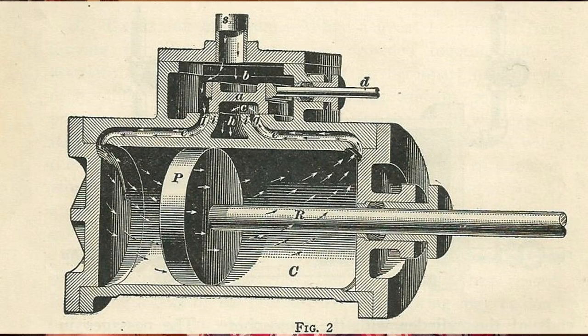I'm going to point it out for myself on the screen, and you can follow along. In this picture, you can see that the steam enters at the top and surrounds the valve. The pressure of the steam is what seals the valve to the valve face.